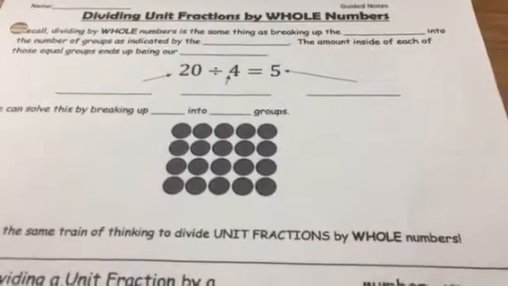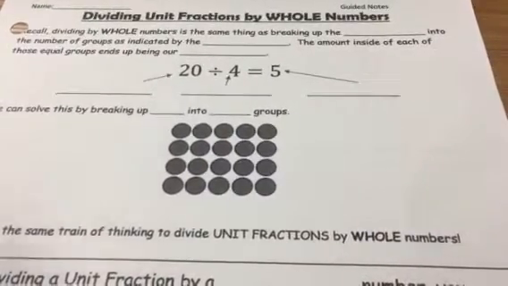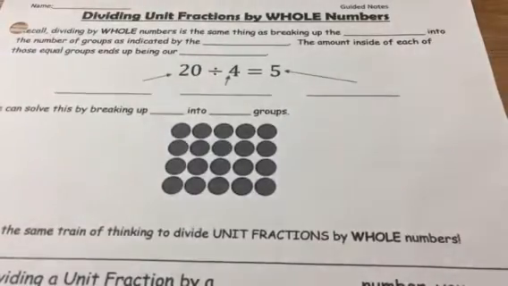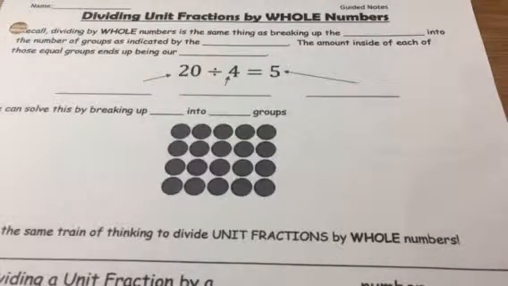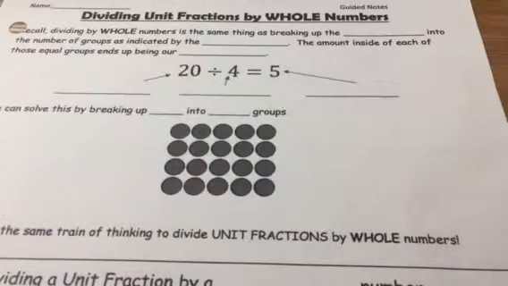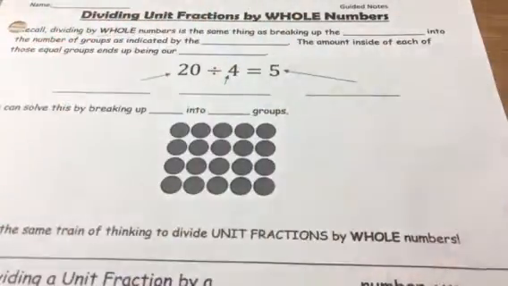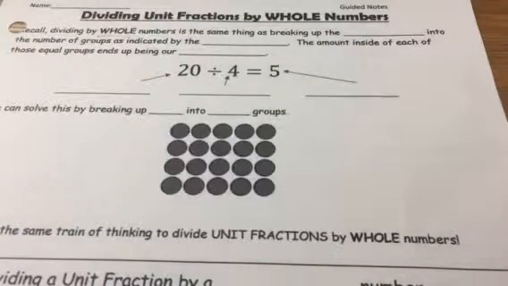Hey fifth graders, today we're going to take a look at dividing unit fractions by whole numbers. Last week we were looking at dividing whole numbers by unit fractions, and we were using models to figure that out. We're going to use models again today to see the relationship when we are dividing unit fractions by whole numbers. So we're going to go old school here, and remember all the way back to elementary school when we were learning how to divide.